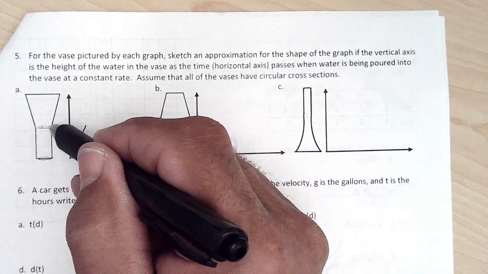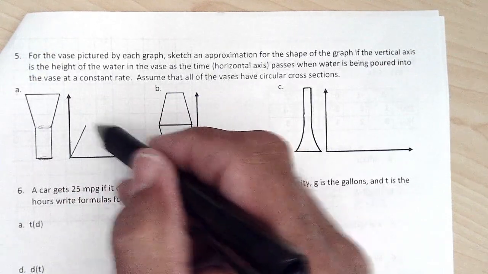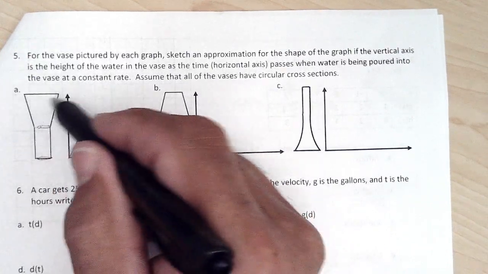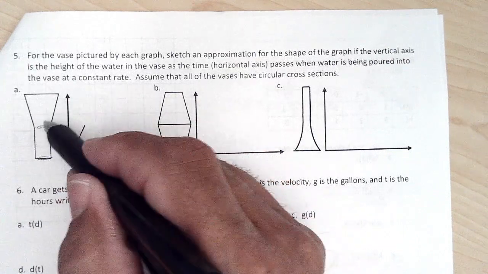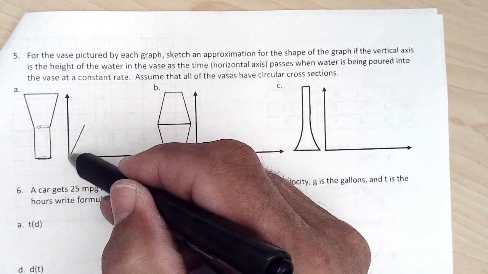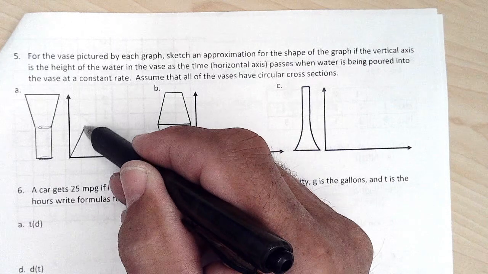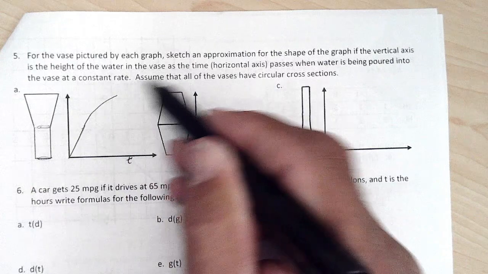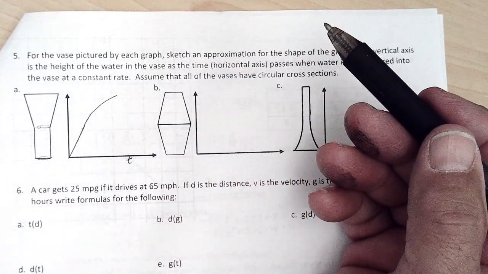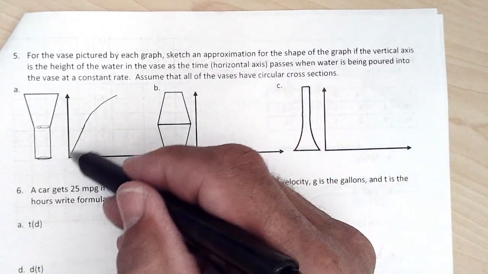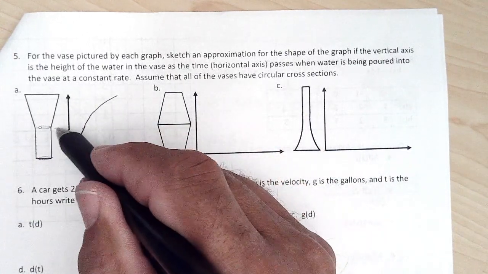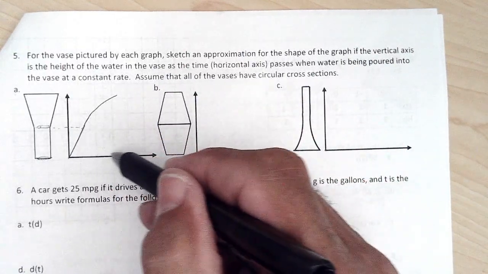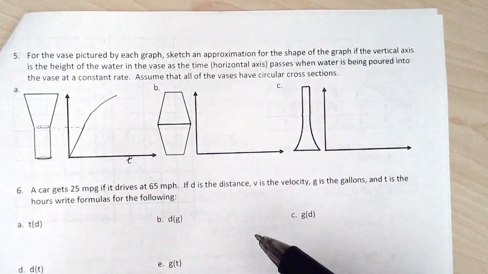But if the vase starts to spread out, it's going to have to slow down. And here it's kind of skinny, and here it's getting pretty fat, and so it's going to slow down more and more and more. Well, the speed is the slope. If it's going up pretty steady, that slope is going to start tailing off, slowing down. So it should be straight till halfway, and then it should curve, taking more time to fill the rest of it.